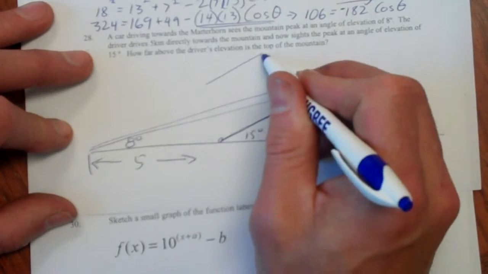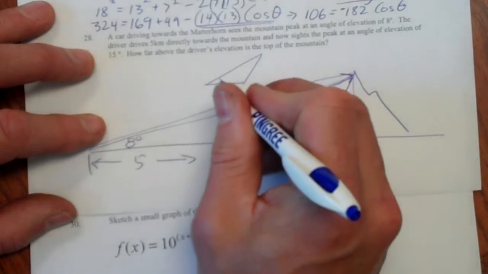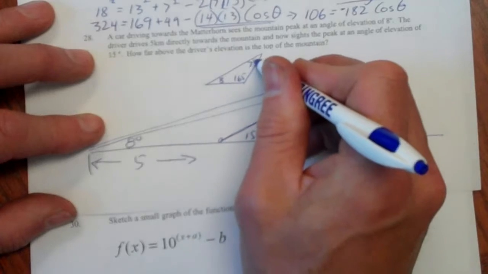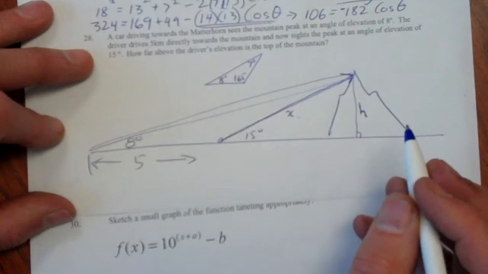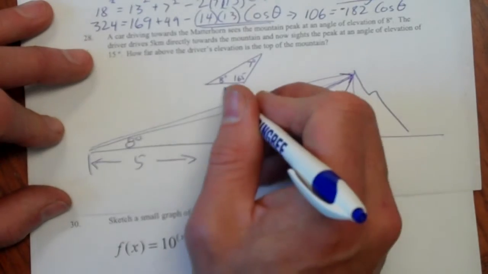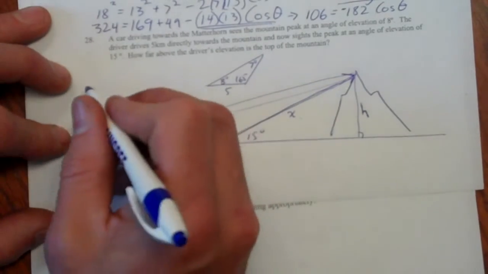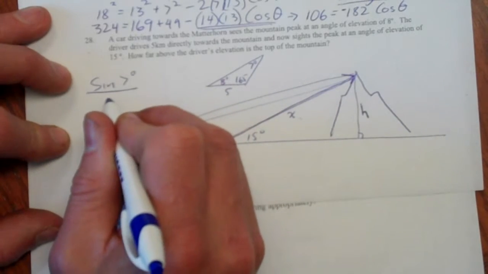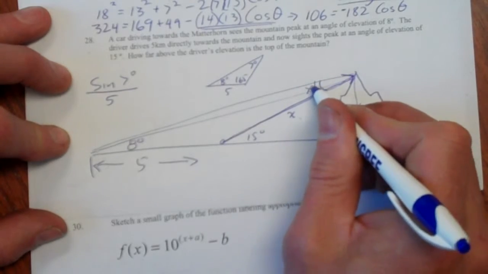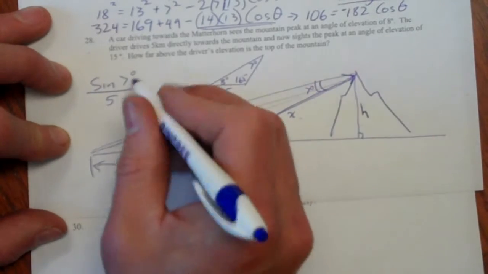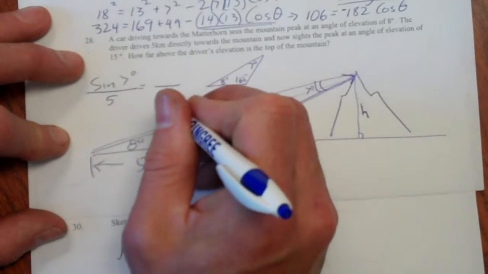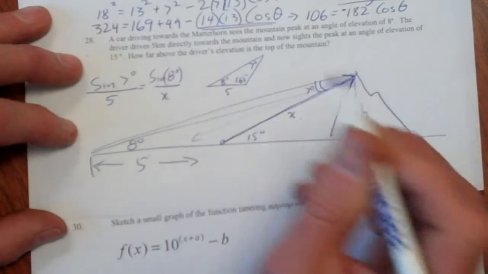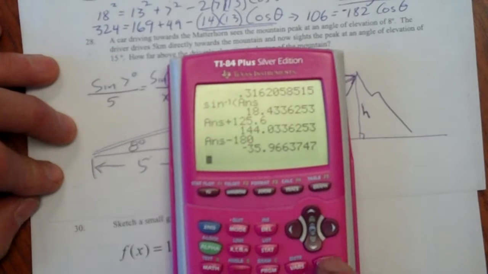If I were to re-sketch it and exaggerate the angles a little bit, this is angle 8, this is 15, so this is 165. If I do the math, then this is 7 degrees here, and so now I can use the law of sines twice. So the sine of 7 degrees over 5 miles, so there's the 7 degree angle right there, over its opposite side, is equal to x is in the denominator here, and its opposite is the sine of 8 degrees. Okay, if you do that, then we can just crunch those numbers.